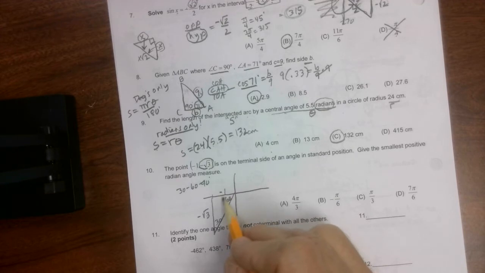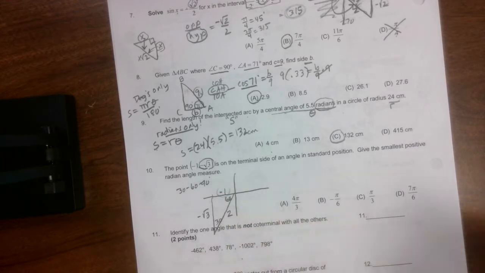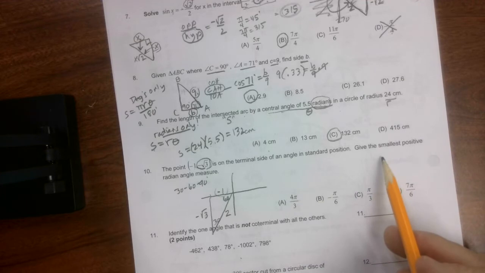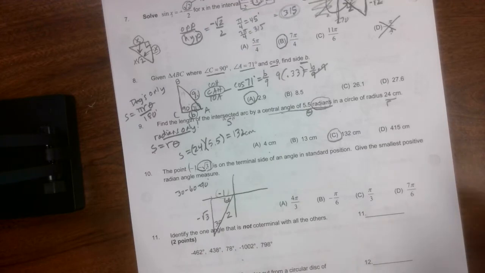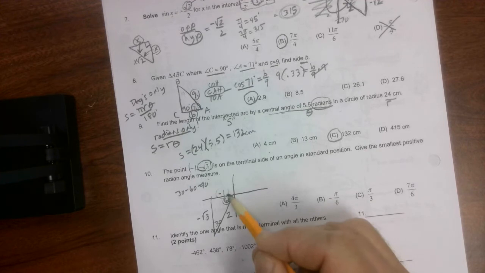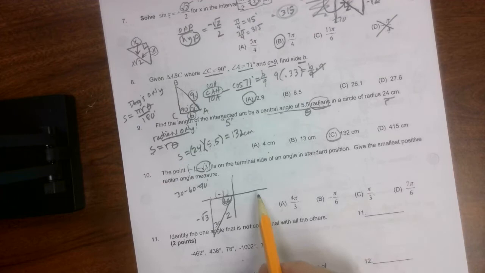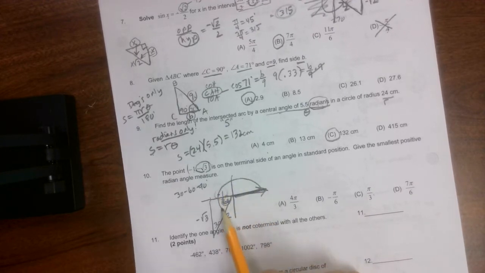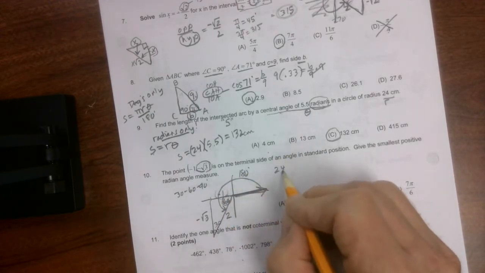And what would the other dimension be? Well, I take my short side and I double it. Now don't worry about the negative because my spinner's never negative, so that's 2. It says give the smallest positive radian angle measure. So are they asking for this 60? Because that would be letter C. And the answer is no. They're asking how far did you have to spin your spinner to get there? Well, that'd be 180 plus 60, which is 240.